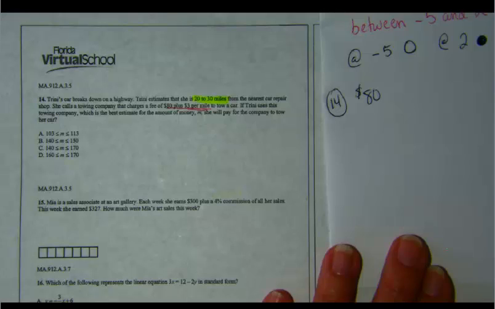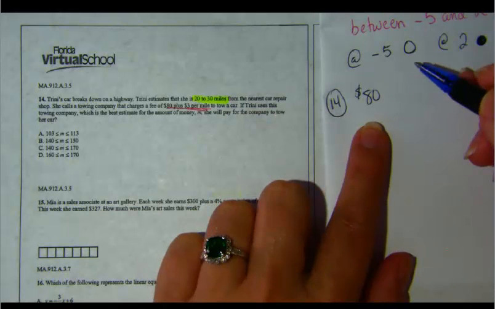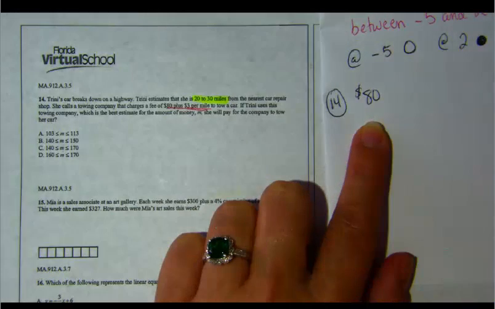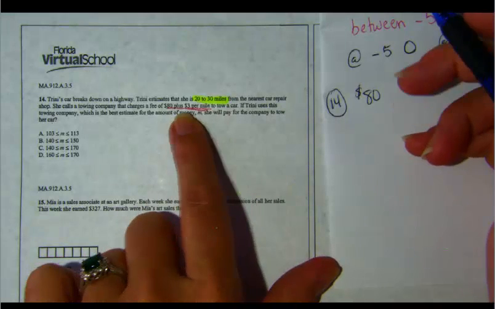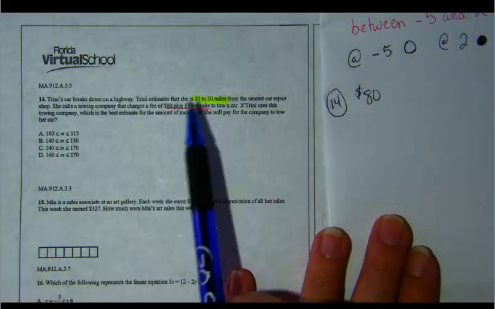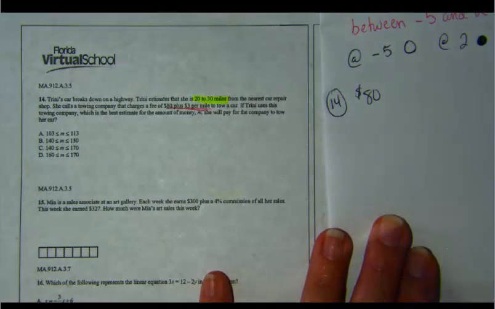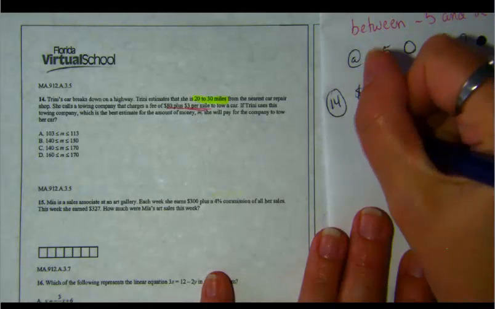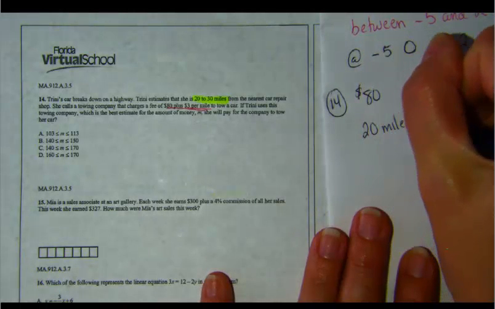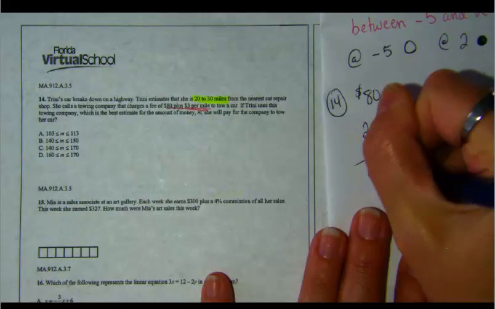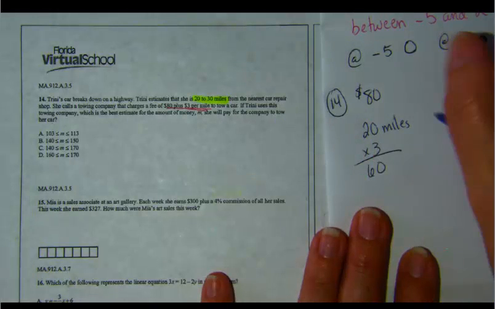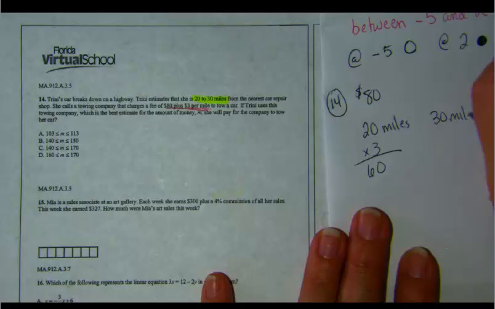She's going to pay $80 no matter what, because that's what the towing company charges, and then it's $3 per mile. And she doesn't know for sure; she's 20 to 30 miles away. So we're trying to figure out how much she is going to have to pay. If she's 20 miles times the $3, that would be 60 bucks. And if she's 30 miles times the $3, that's going to be $90.